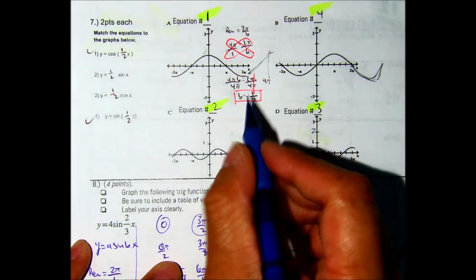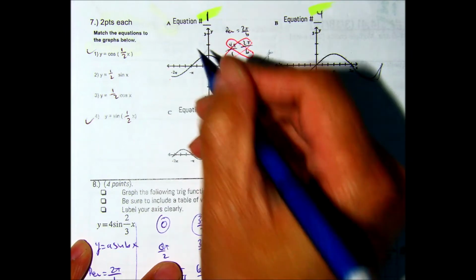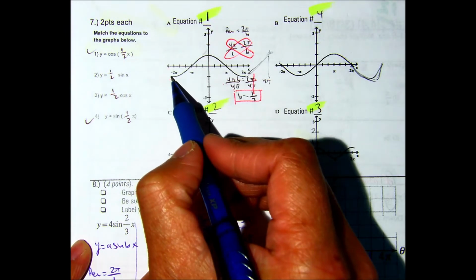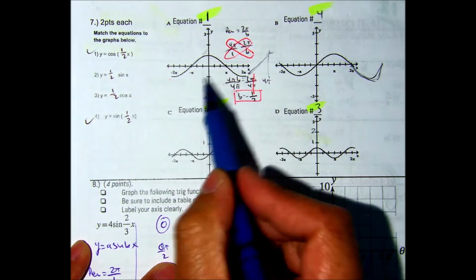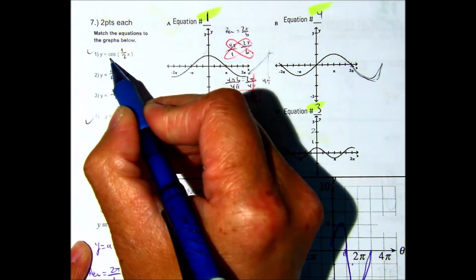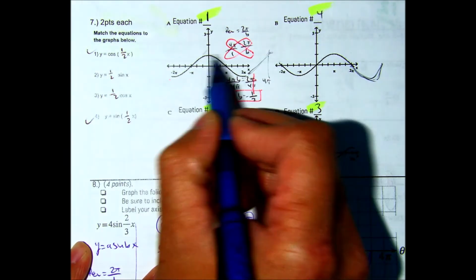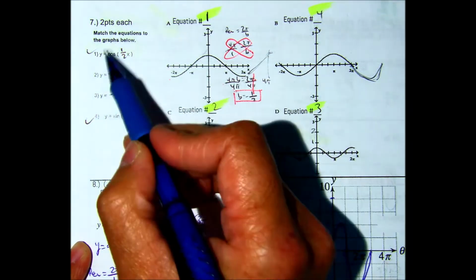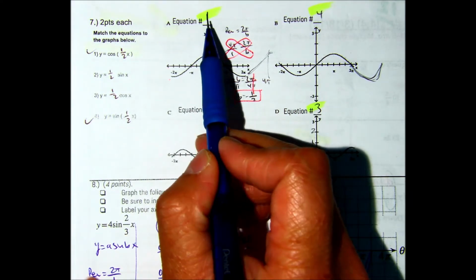So if this graph has a b of 1/2, and this looks like an inverted cosine, I know that it's cosine because cosine has a bucket, right? So in this case, that would be equation 1, because my b value there is 1/2, and we know it's a cosine. It should have a negative sign in front, but we have enough information for the answer to be 1.